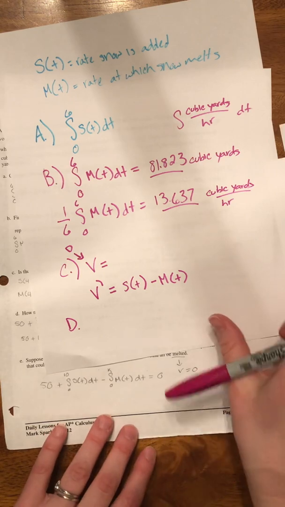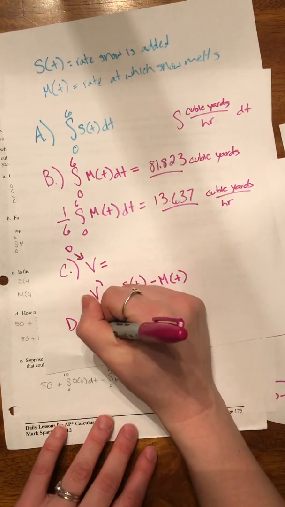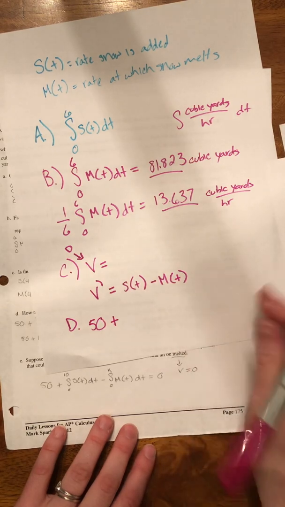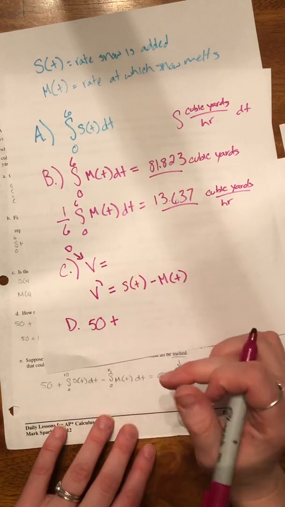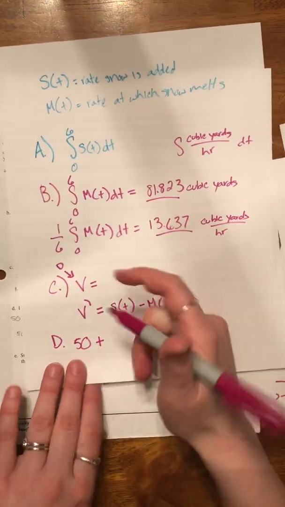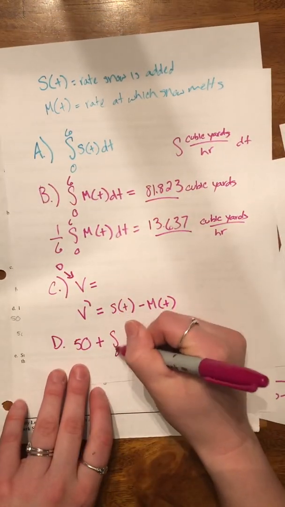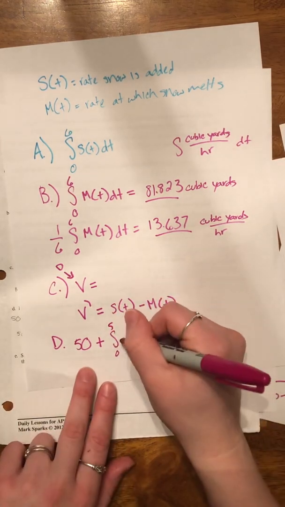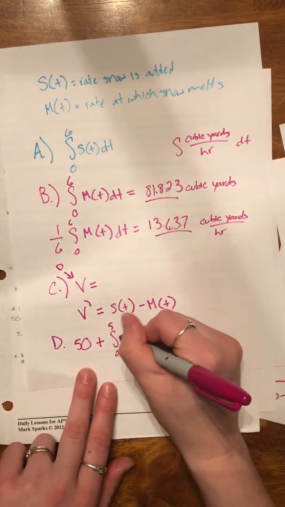And at the very beginning in this problem, it said that there were 50 cubic meters of snow when time equaled 0. The next thing that you would do is figure out, well, how much snow has been added in that time. So I'm going to do the integral from 0 to 5, because it's over the first 5 hours. Snow was being added at a rate of S of t.